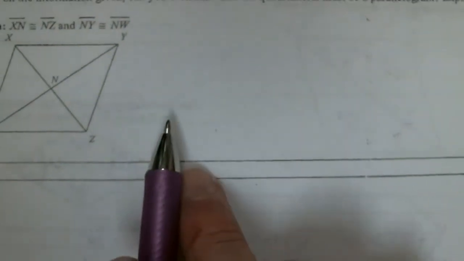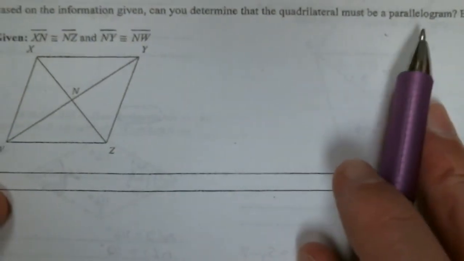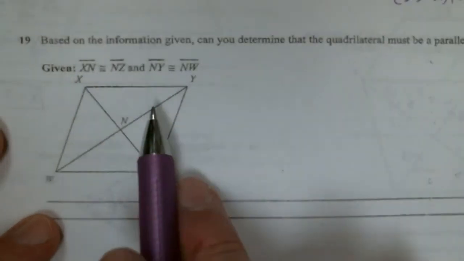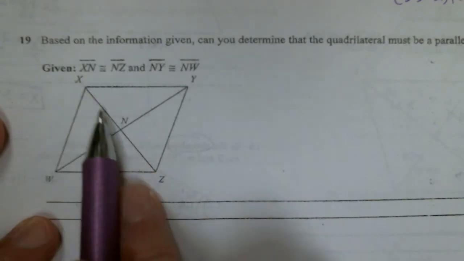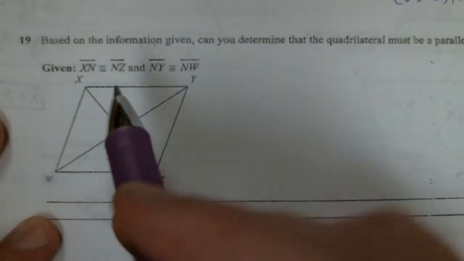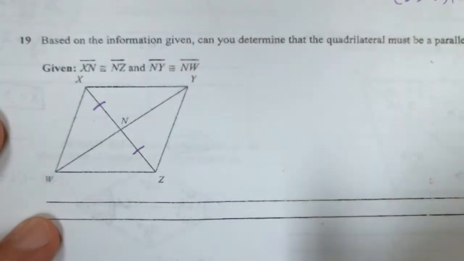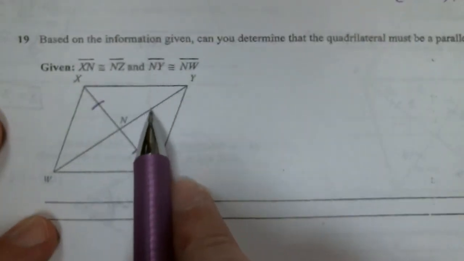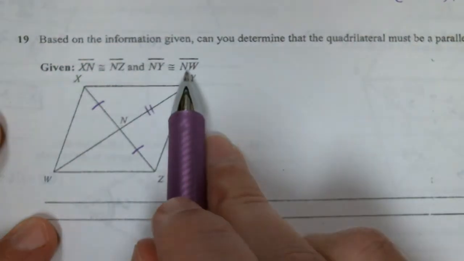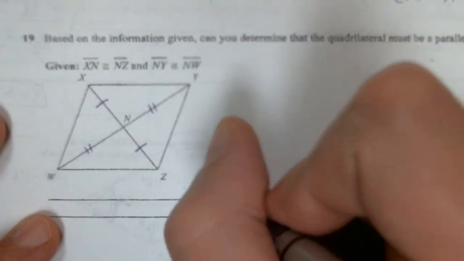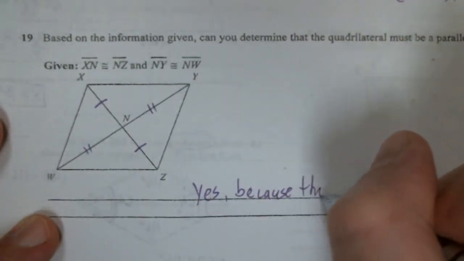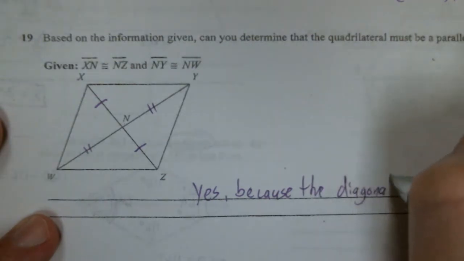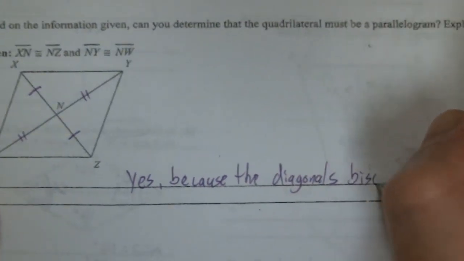Based on the information given, can you determine that the quadrilateral must be a parallelogram? Well, let's add ticks and arcs to our diagram. XN, this little piece, is congruent to NZ, so a tick on XN and a tick on NZ. A tick on NY, double tick on NY, and double tick on NW. So yes, this is a parallelogram because the diagonals bisect each other.